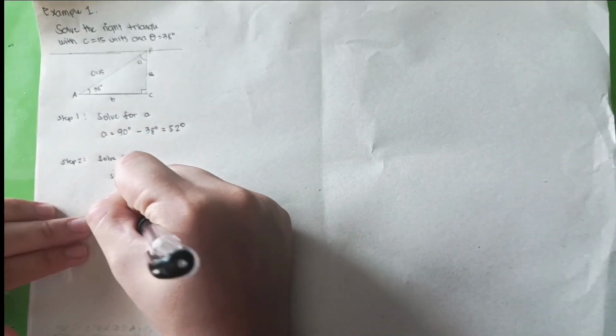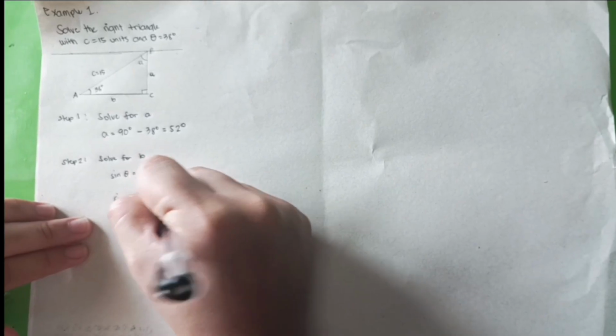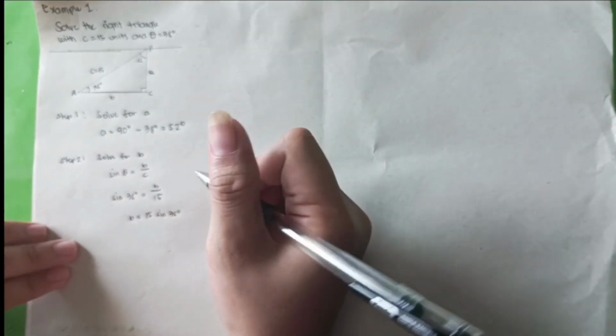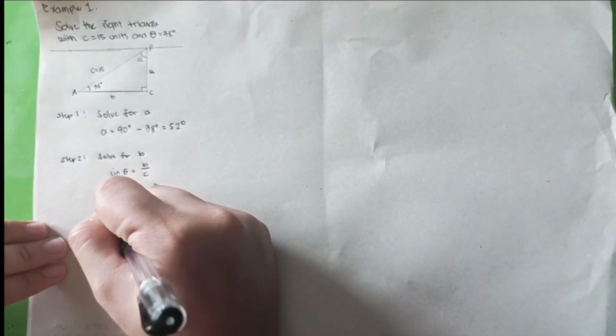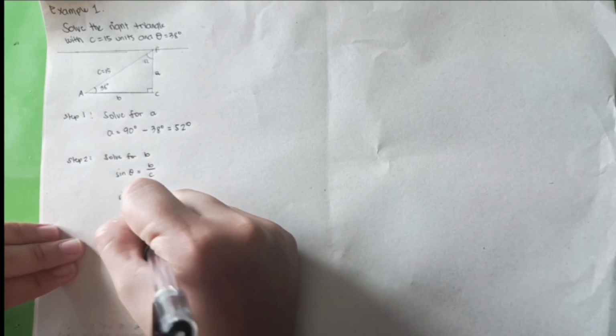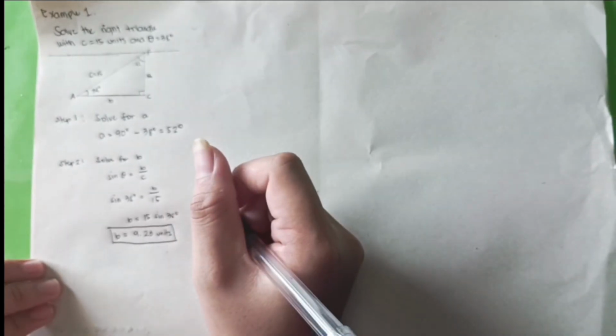Next, we substitute the values into the formula. Sine 38 degrees equals B over 15. And then we multiply both sides by 15 and calculate. B equals 9.23 units.